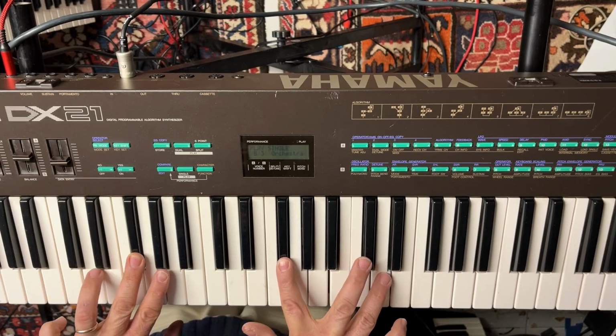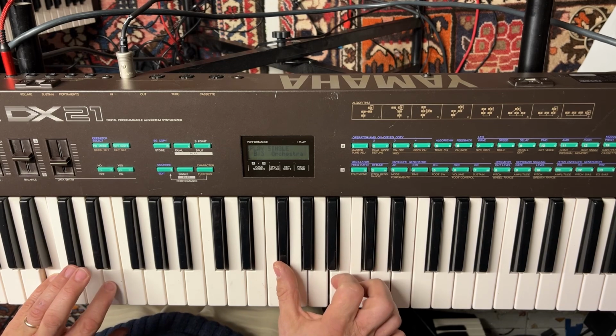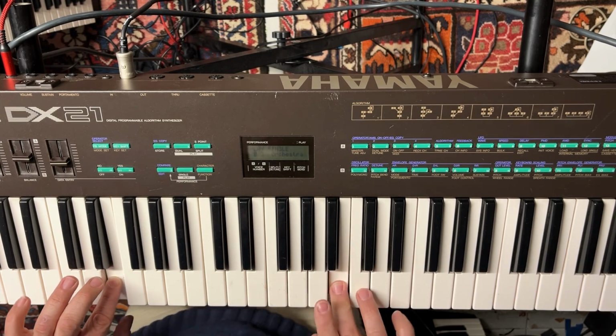So I've been playing with the DX21 for about a week and realized that the presets are pretty boring, so I'm going to go through some of the basics of synthesizing on the DX21.